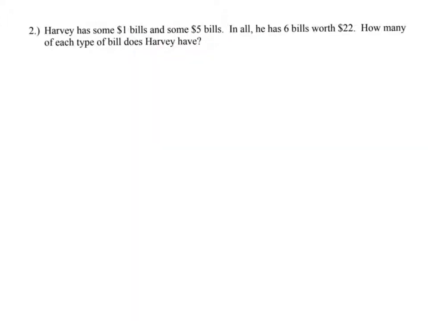Okay, so in this problem here, it's about Harvey, and let's just read through it together. So Harvey has a $1 bill, a $5 bill, and so we don't know how many $1 bills and $5 bills he has, but in all, he has 6 bills worth $22. So in my mind, he has these 6 bills. Don't know which ones are 5s, which ones are 1s, but I know when you add them together, you get $22, which is a good amount of money. And so how many of each type of bill does Harvey have? Okay, so it wants to know how many $1 bills does Harvey have and how many $5 bills.